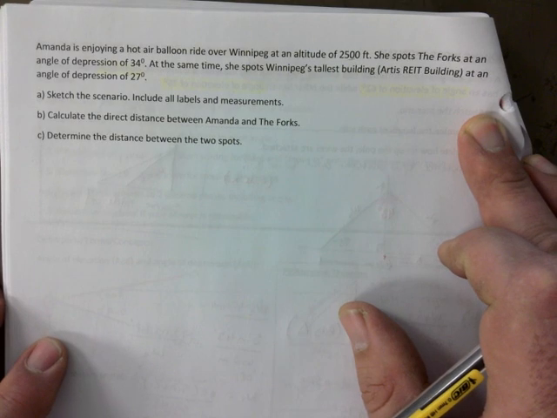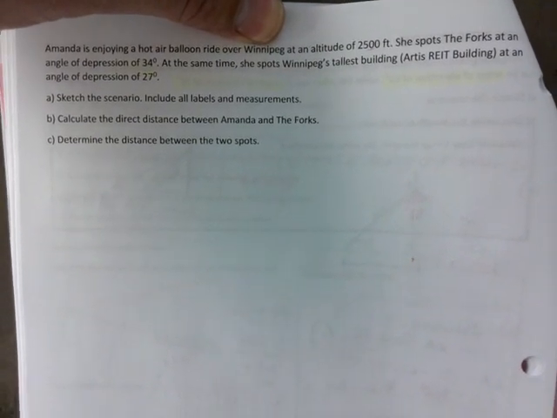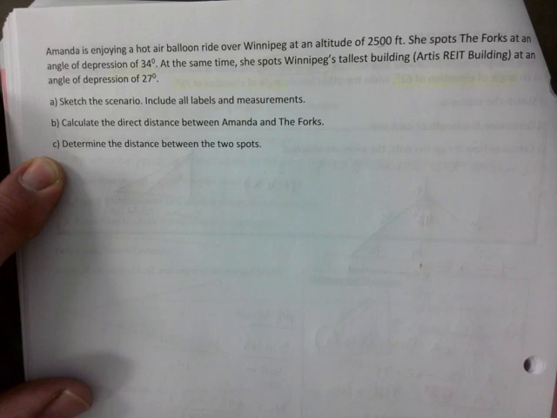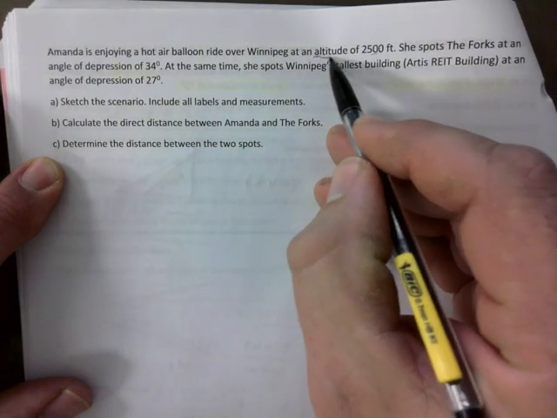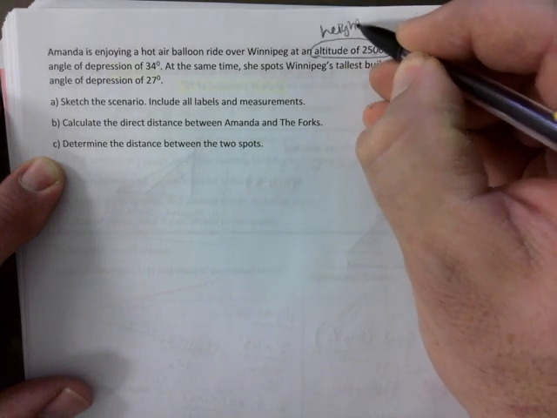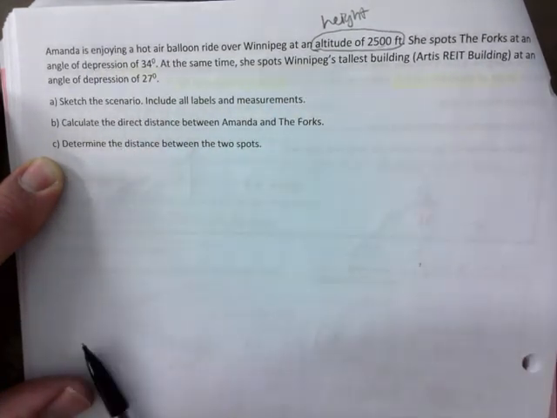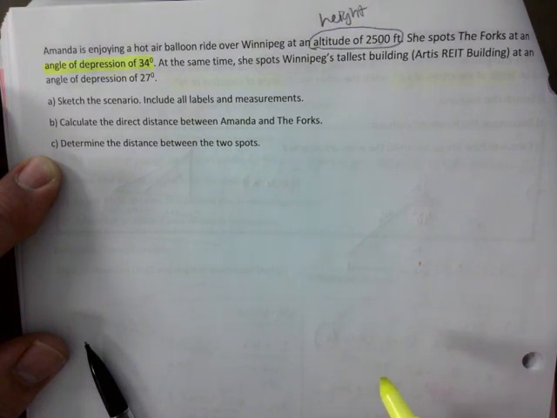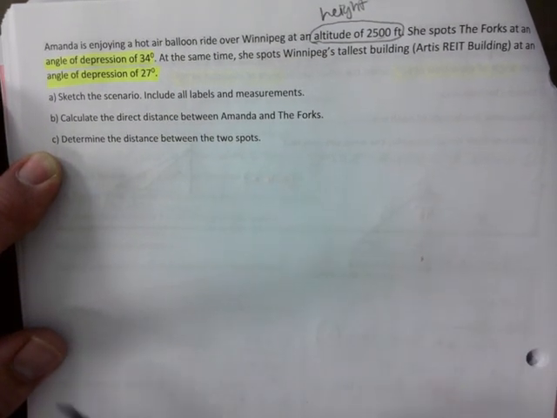Okay, here it is. I'm just going to do 37 real quick because I see some, and rightly so, you're not experts yet, but I really appreciate you trying because it lets me see right where you're at. So Amanda's enjoying a hot air balloon over Winnipeg with an altitude. What's altitude? It's a height. That's the height of the balloon, height above the ground. She spots the forks at an angle of depression. This is very important. It's an angle of depression, so that should tell you a little something about what's going to happen. And at the same time, spots the Artis Reed at an angle of depression of 27 degrees. Sketch the scenario, include all labels and measurements.